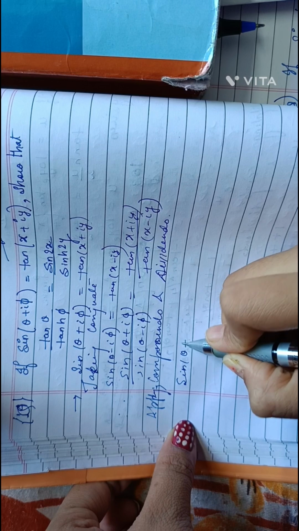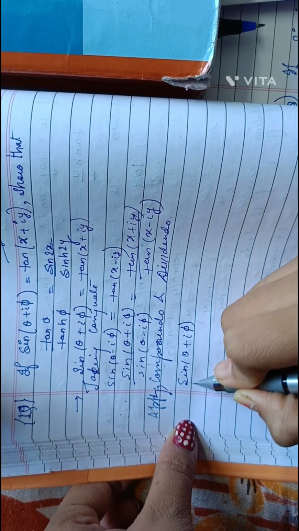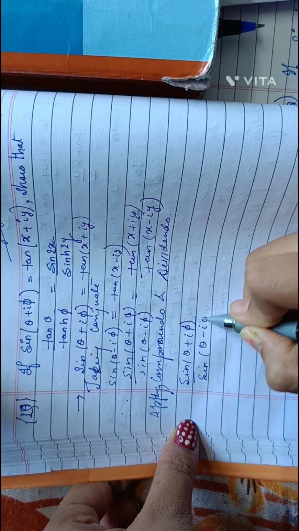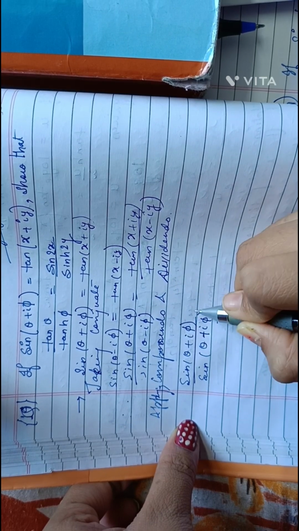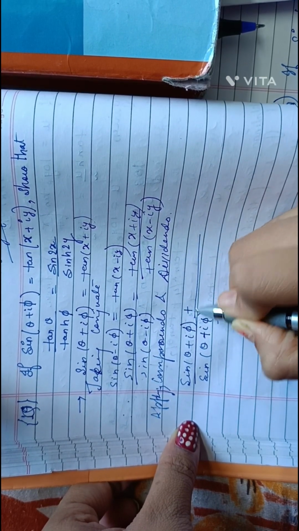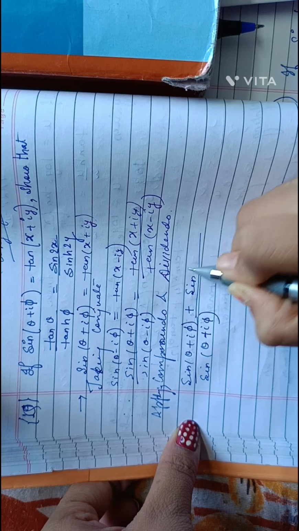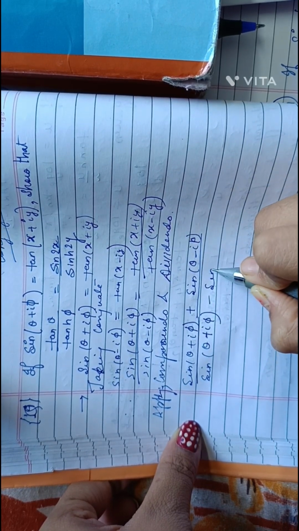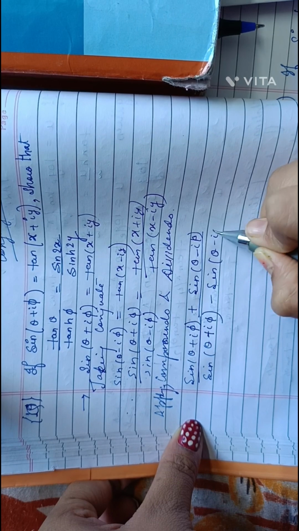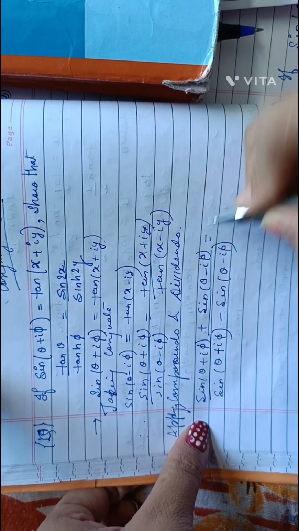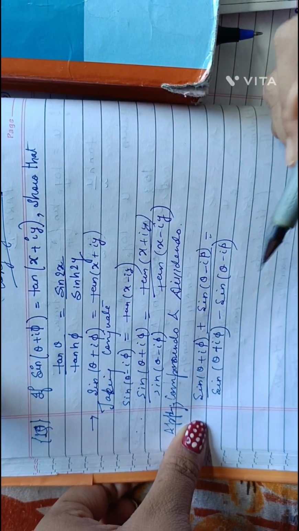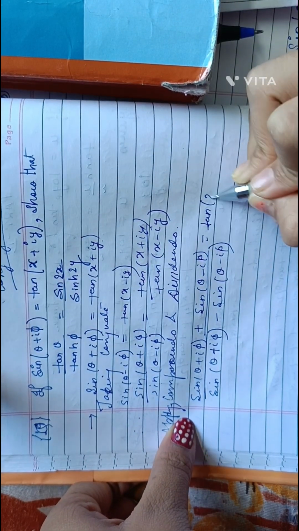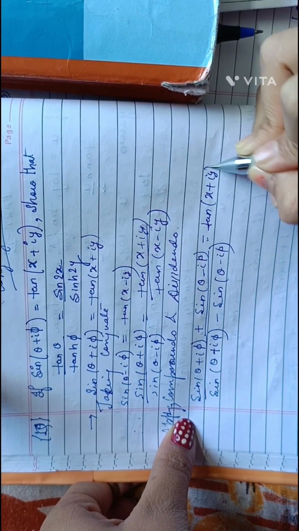Sine theta plus I phi upon sine theta minus I phi plus, in the numerator we will add both of these, and in the denominator we are going to subtract both of these. Whatever we are doing in the LHS, we have to do the same in the RHS too.